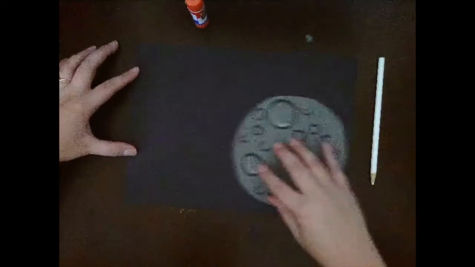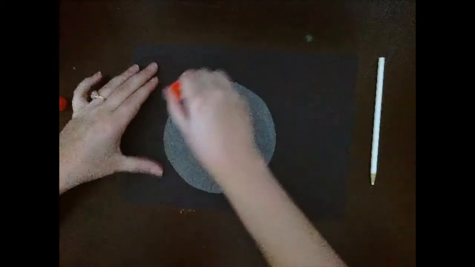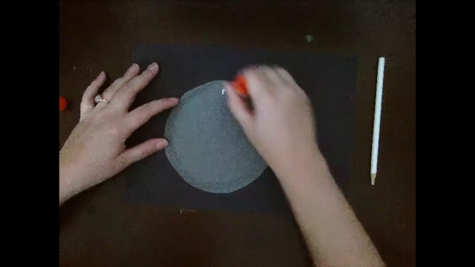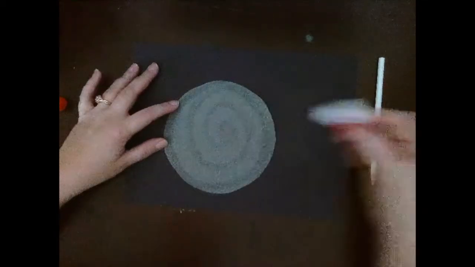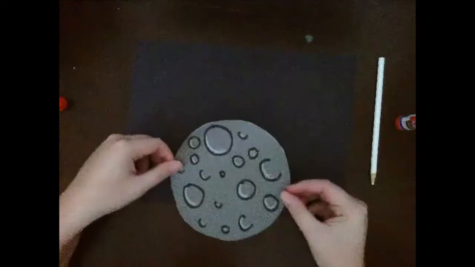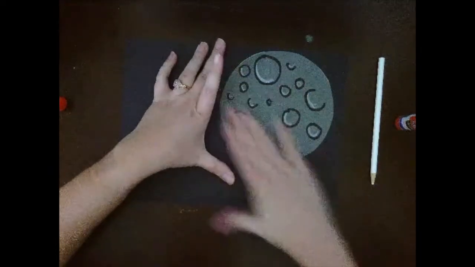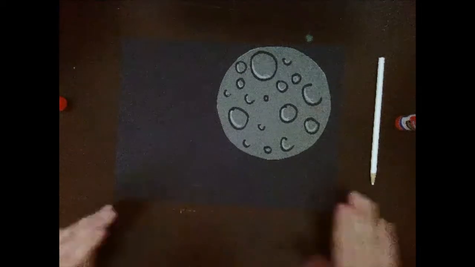You're going to take your moon, and you can place it anywhere you'd like on your dark piece of paper, your black piece of paper. Turn your circle over. Go ahead and get that glue. Make sure you have glue along the edges, and then of course some going towards the middle. Turn it over, and you want to pick somewhere on your paper to glue the moon to. Always pressing down.